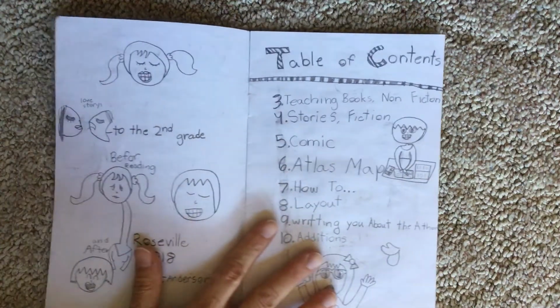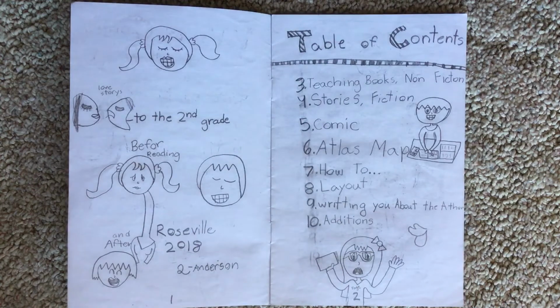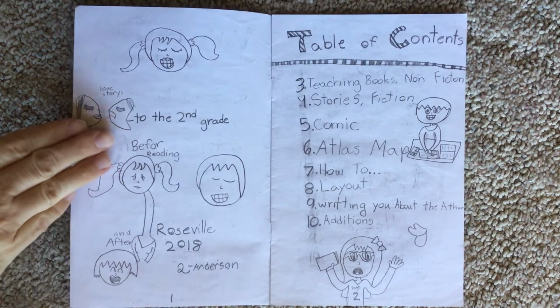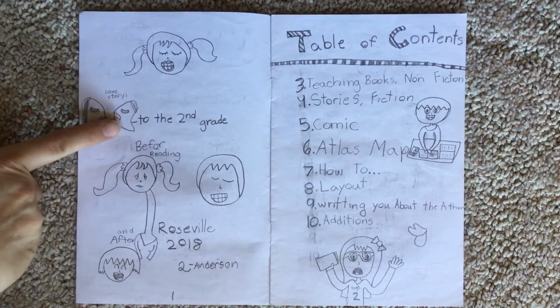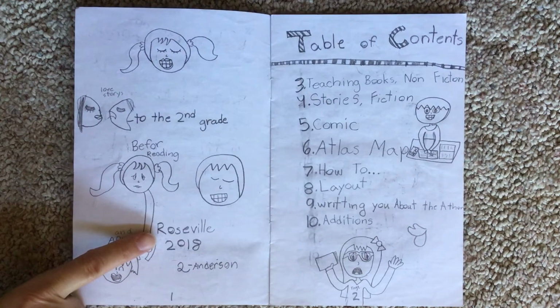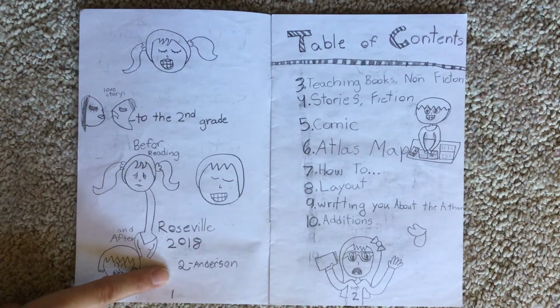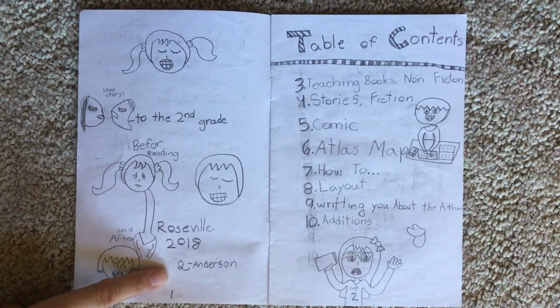Now you'll notice right away that a blank book does not have to be perfect. We're not looking for perfection here. We are looking for you to be creative. So on this side of the page, she has a dedication, and she has the year and the location where it was published, and she added to Anderson because she was in our classroom.